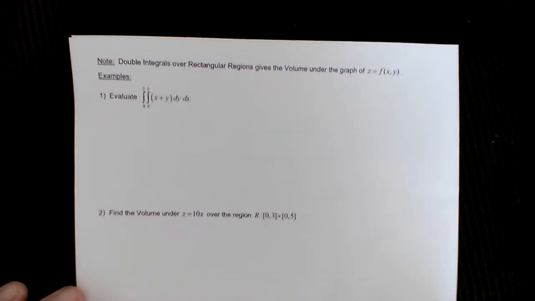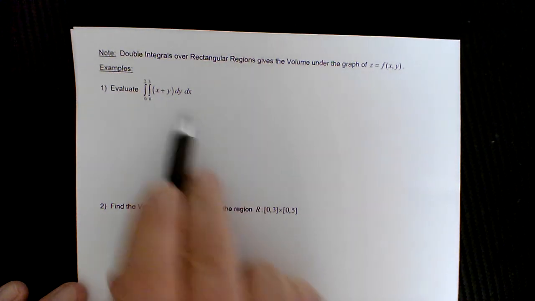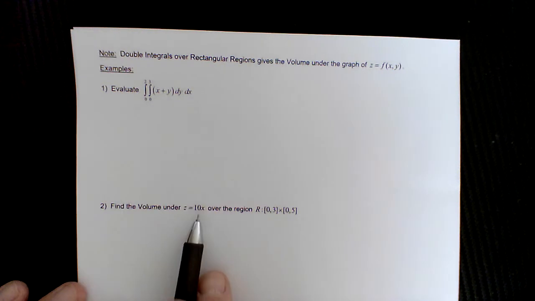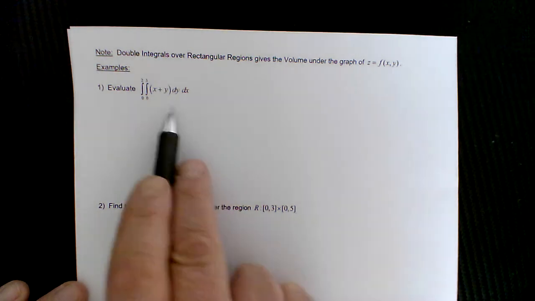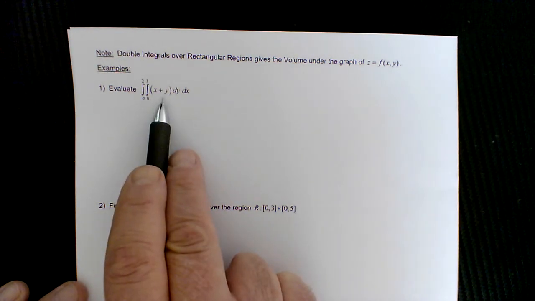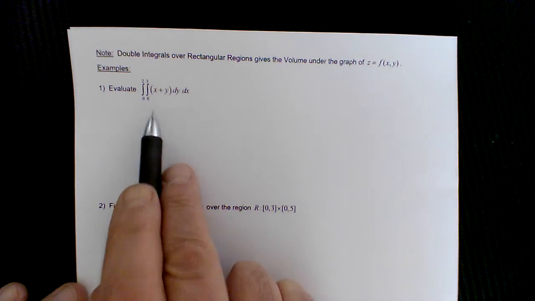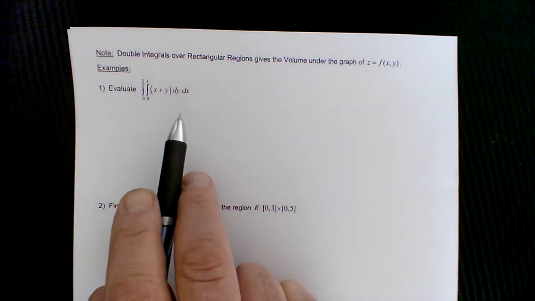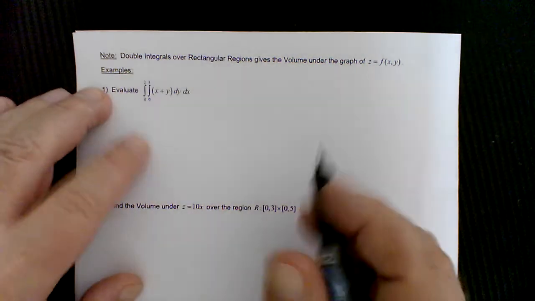So this first one, I think we'll just grind it out. We'll do the calculus. I'm not going to sketch it. This one's kind of tedious to sketch, but the second one actually we can sketch rather neatly. But for the first example, the surface is x plus y, and we're integrating over this rectangular region from 0 to 3, and then 0 to 2.